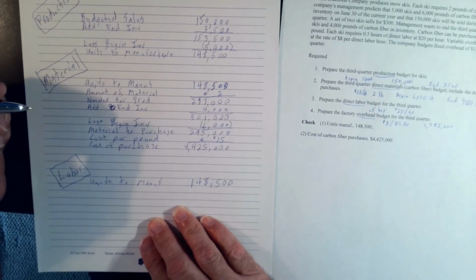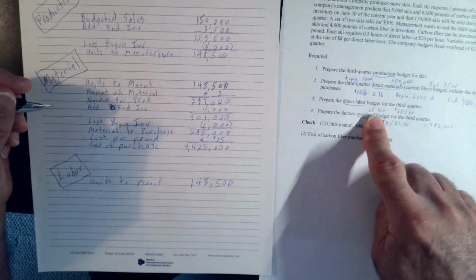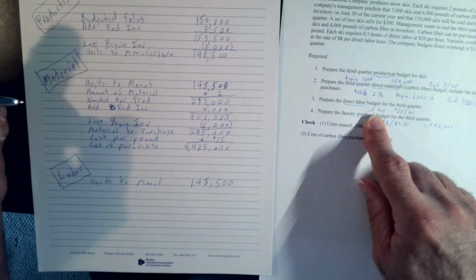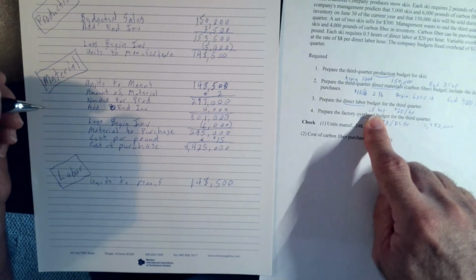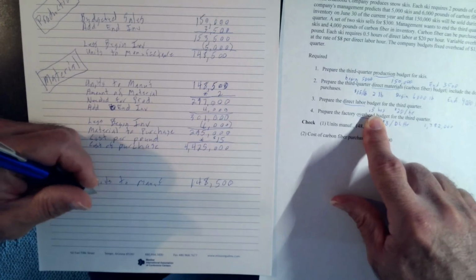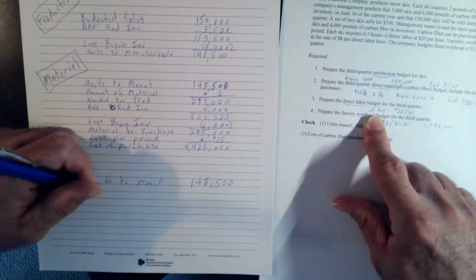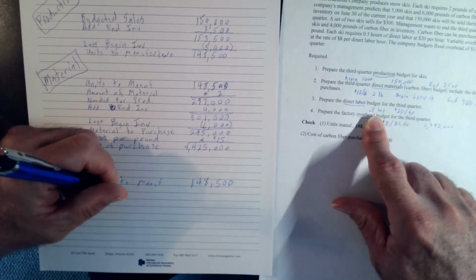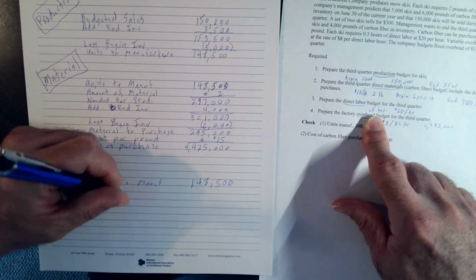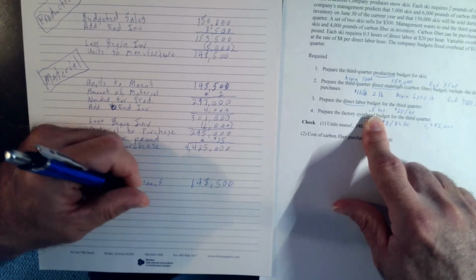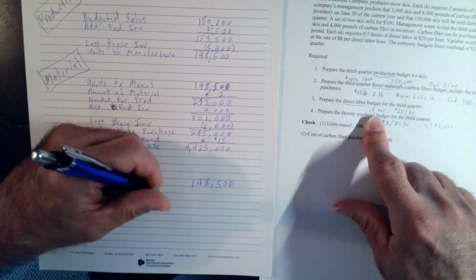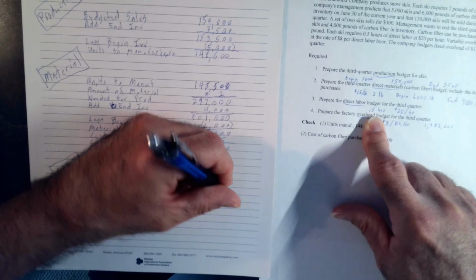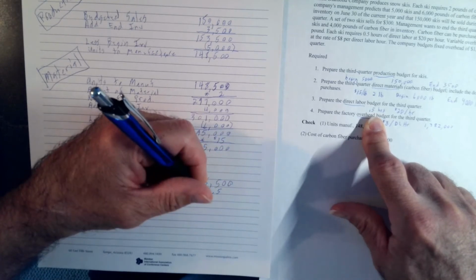Now, it takes 0.5 hours to make one ski. So I want to now translate this into labor hours. So labor requirement, or labor hours per unit, is 0.5.